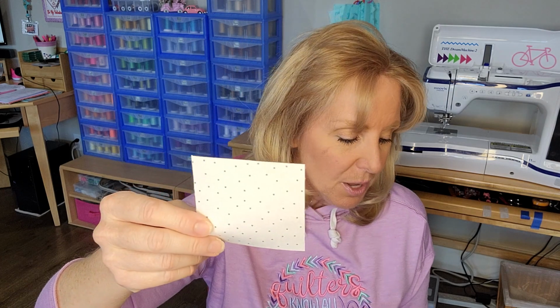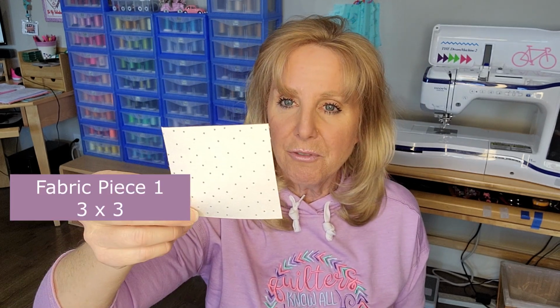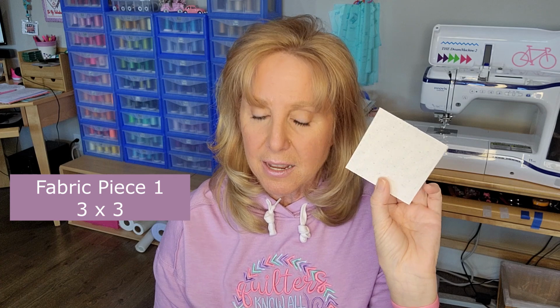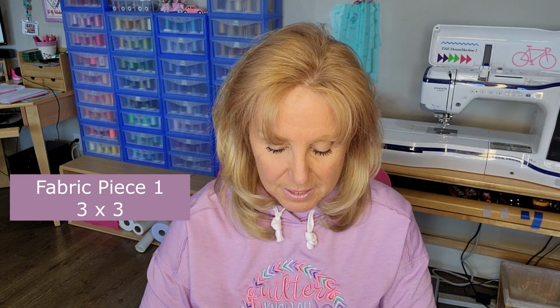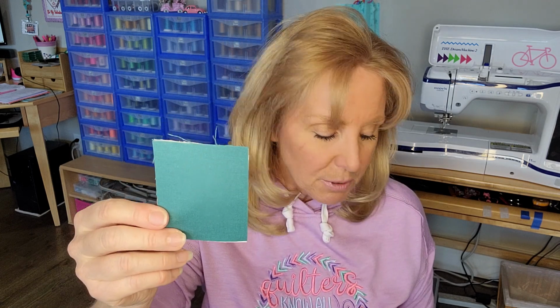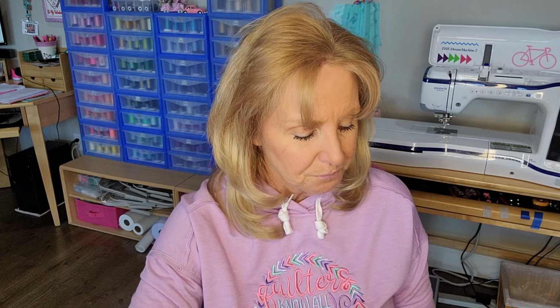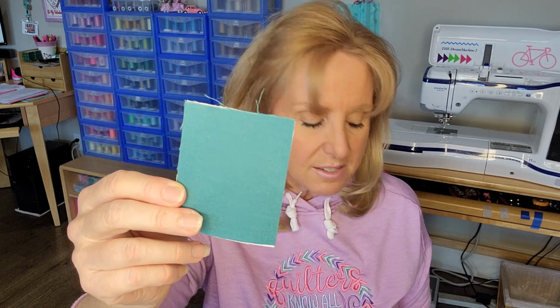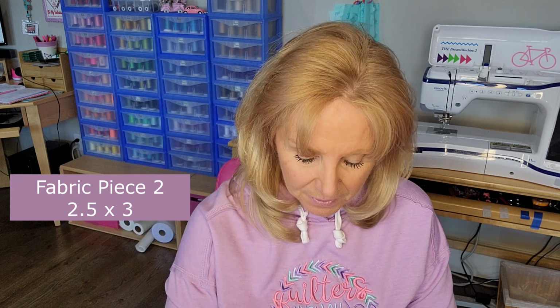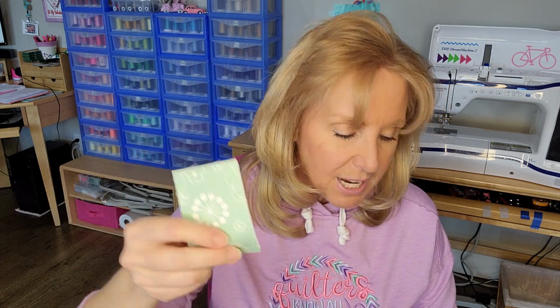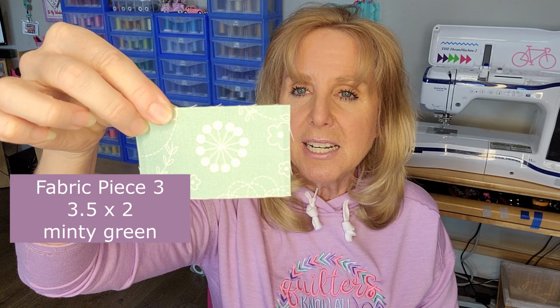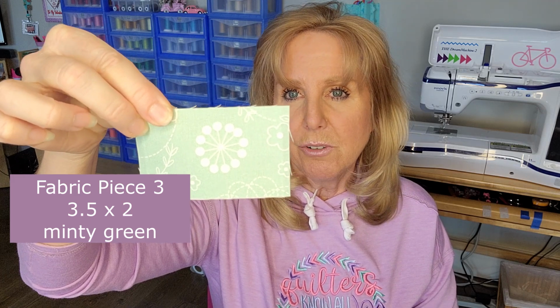So up to you. 3x3 for the first one. And again, I did back these with fusible stabilizer, but that's optional. The clover folding pen will work really well for you too if you choose to do that. All right, and fabric 2 is this teal. It's a dark teal, silky solid, and that we're going to cut to 2.5x3. And then fabric 3 is 3.5x2, and it's that mint colored doodle fabric.